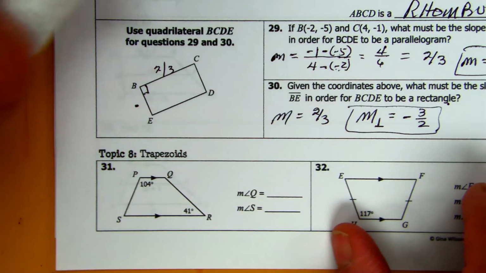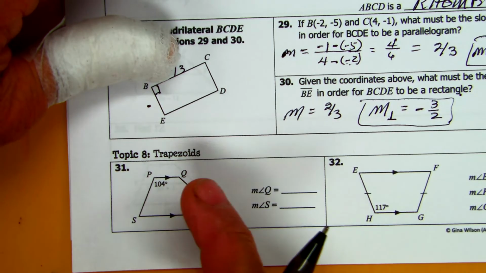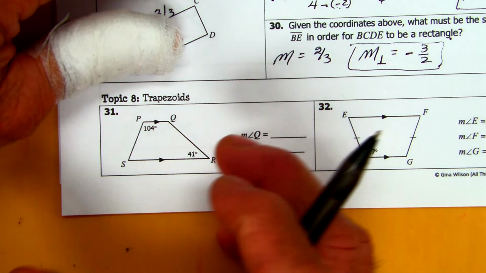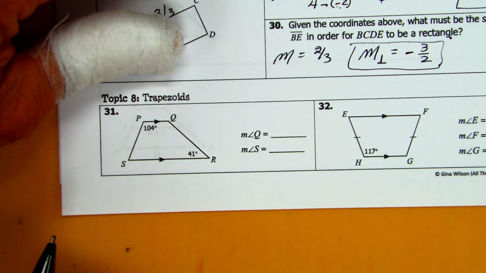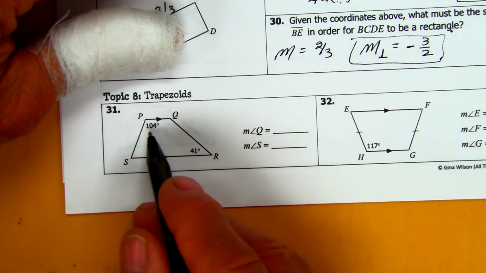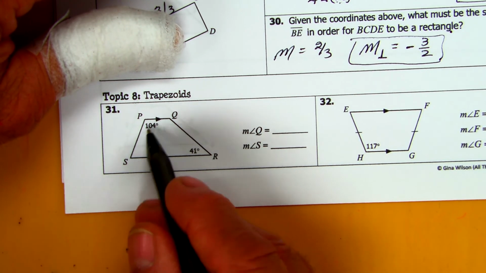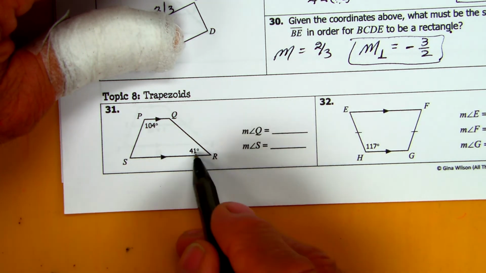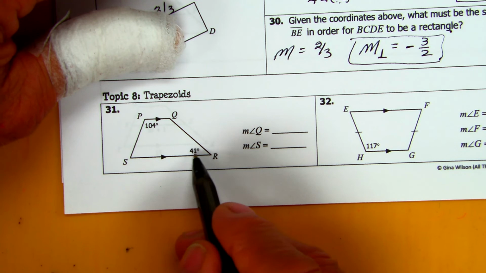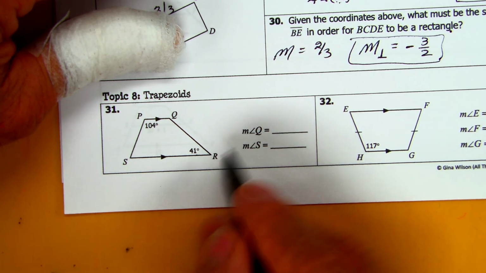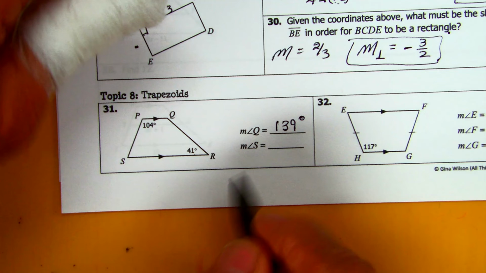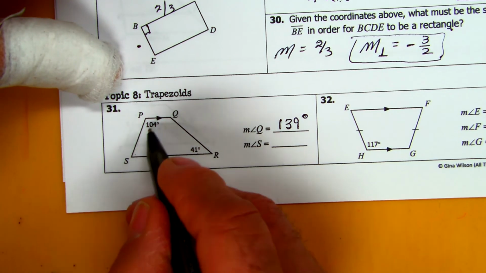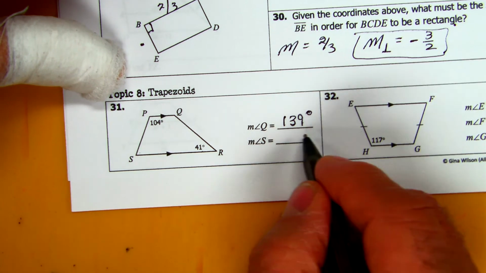Okay, let's look at topic 8, trapezoids, problem number 31. Okay, so here this is a regular trapezoid, non-isosceles trapezoid. The thing we know about the angles in a trapezoid is that opposite angles are supplementary. So if they want to know angle Q, I take 180 minus 41. So that's going to give me 139 degrees. Now, I want angle S. So I take 180 minus 104, 76 degrees.